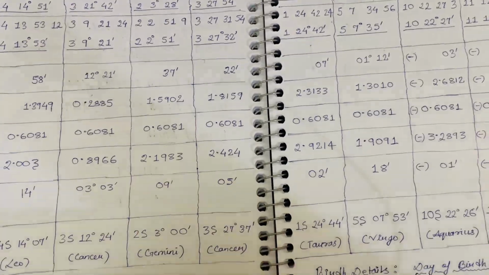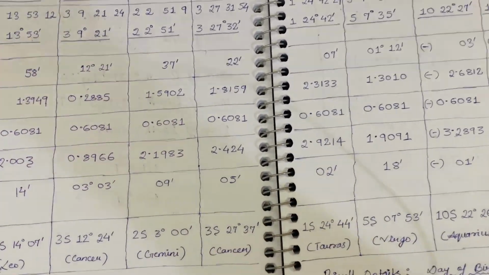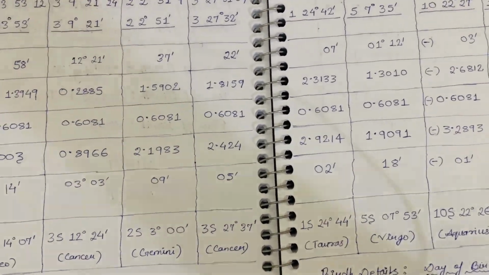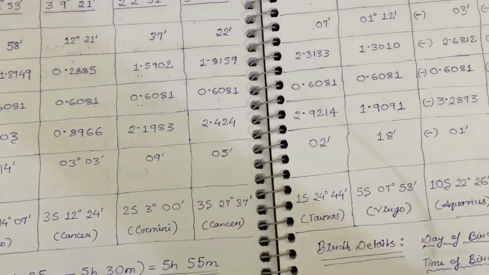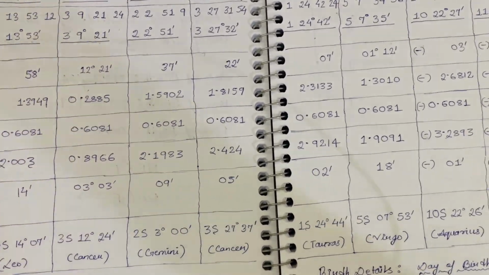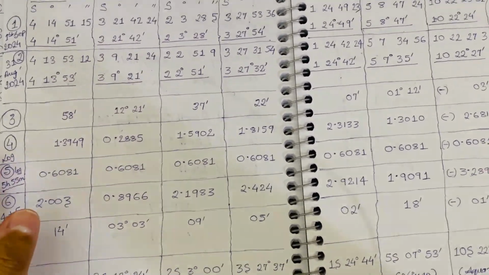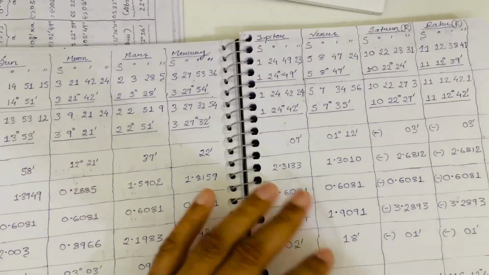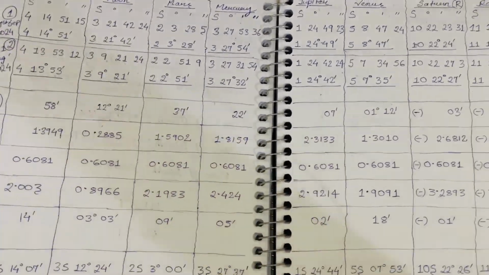In this class, we will do the same thing, but we are going to use a different approach, and it is the logarithm method. So, let's proceed with today's class.